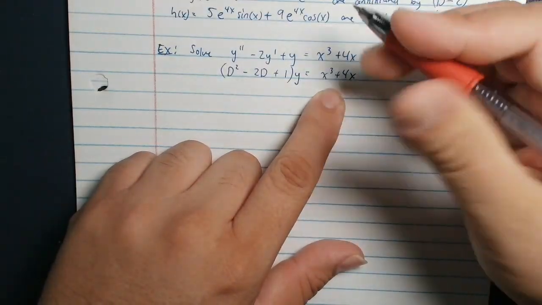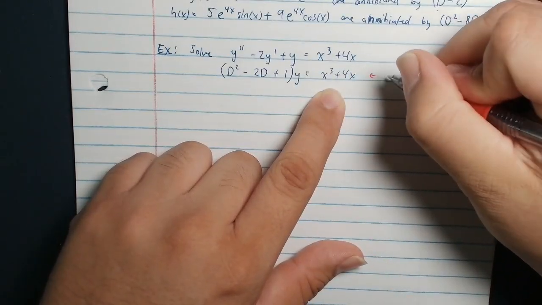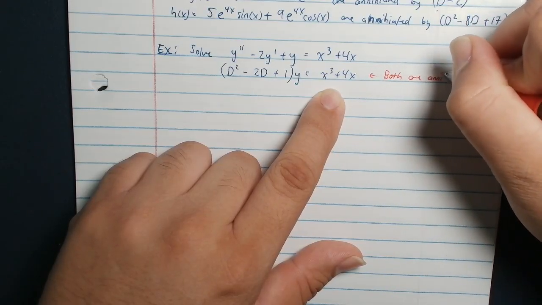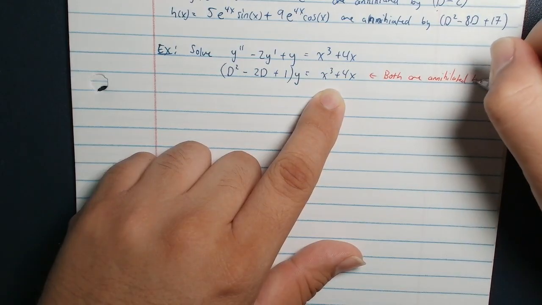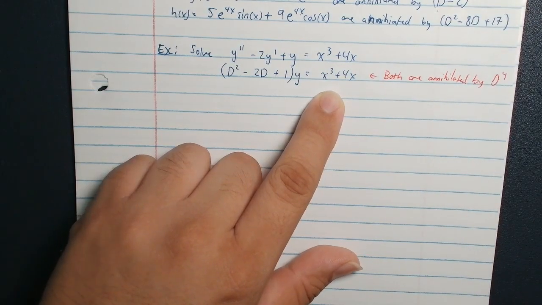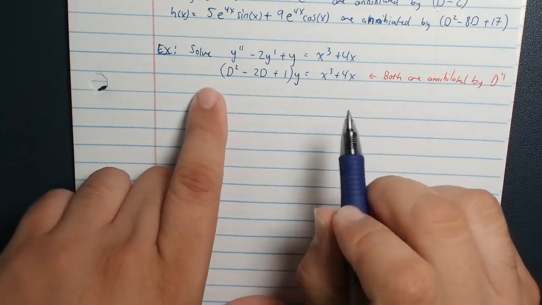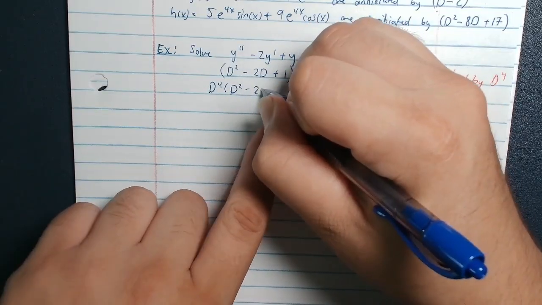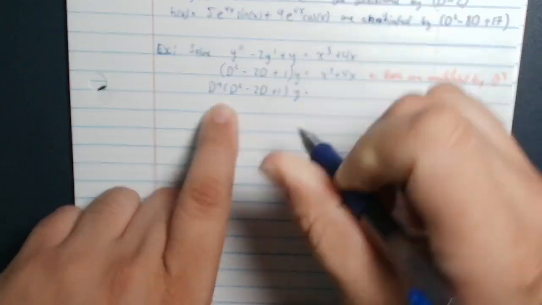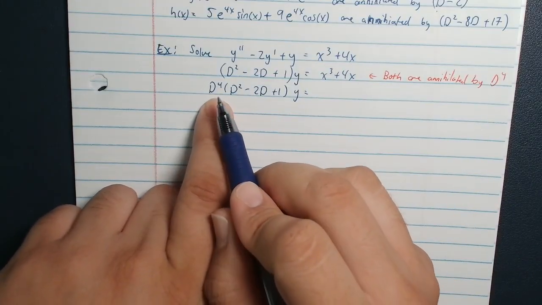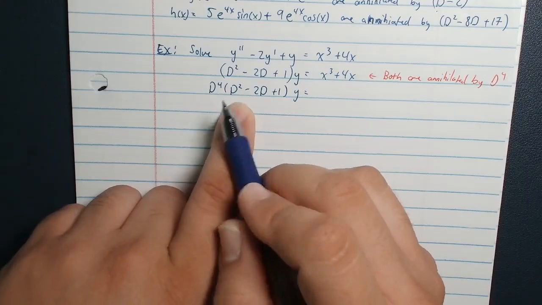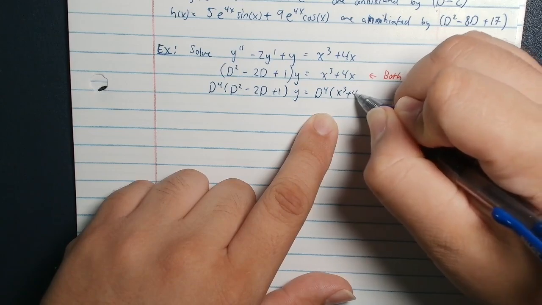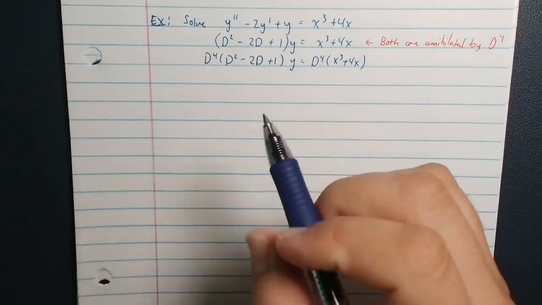Here, these will both be annihilated by D to the power 4. Both of the terms are annihilated by D to the power 4. So what I'm going to do is apply D to the power 4 to both sides. I've done a pretty good job of not saying multiply. I say apply. Remember, these aren't actually being multiplied. It just looks that way. But that look is on purpose. It's meant to make things look more algebraic than they really are.